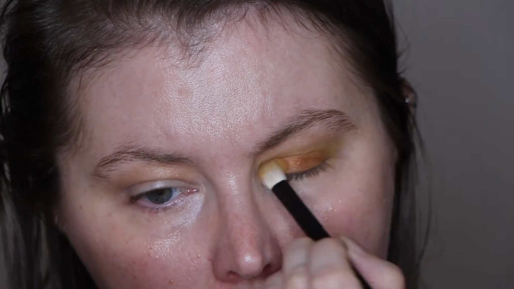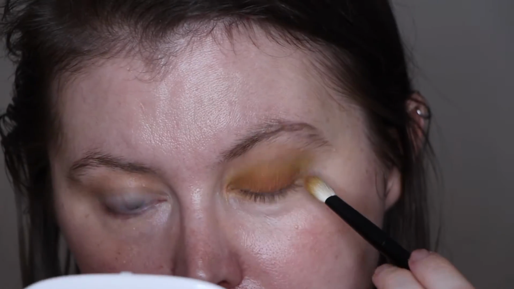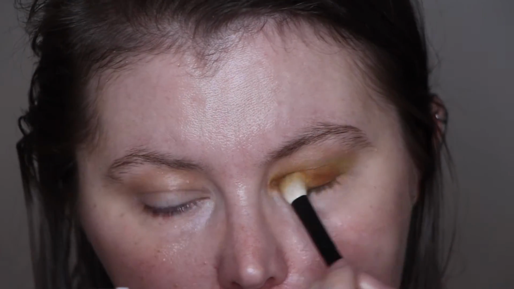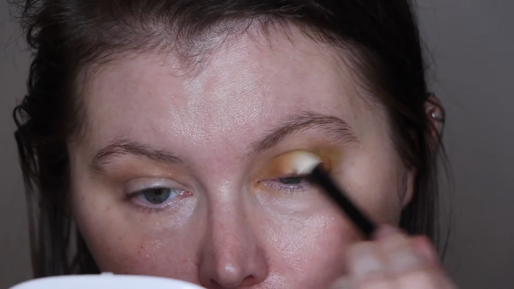Now I'm going to take the point of my brush and tap into both of those. Tap that off. So this is my eye without any makeup.